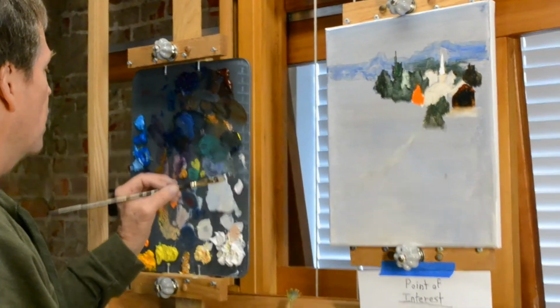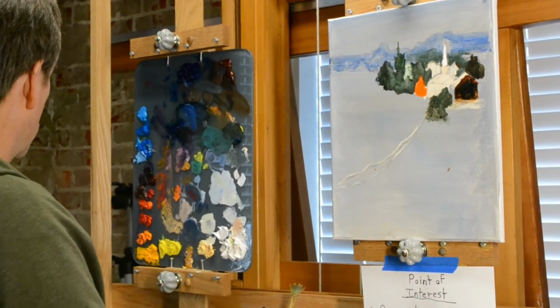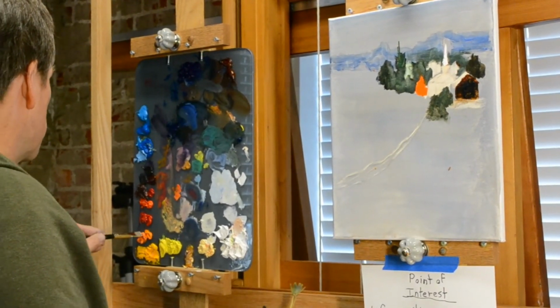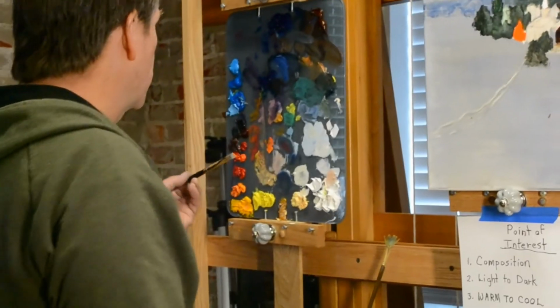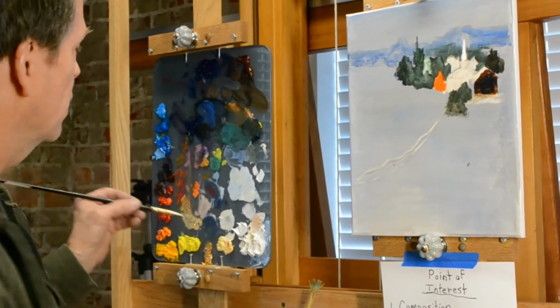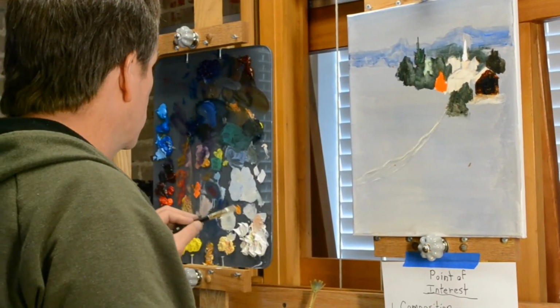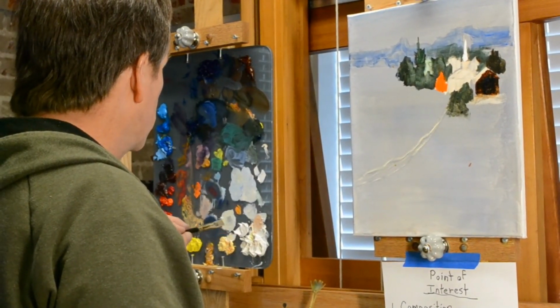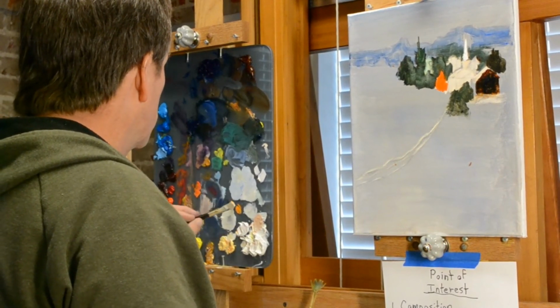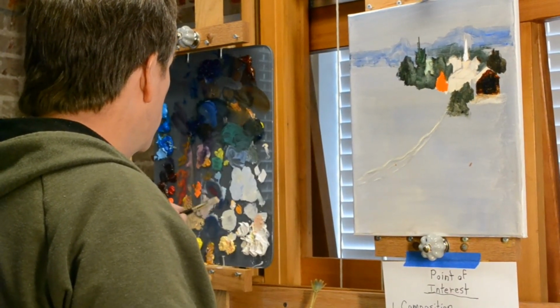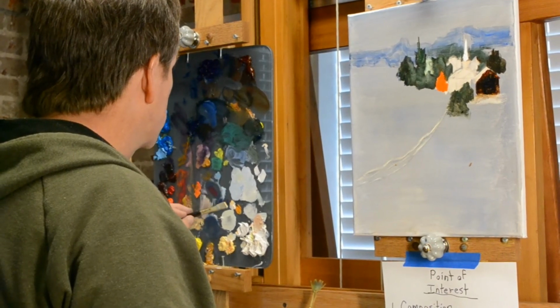Okay, so I'm going to take some of this beautiful cadmium barium orange and mix it with some white. And I'm not fully mixing it.